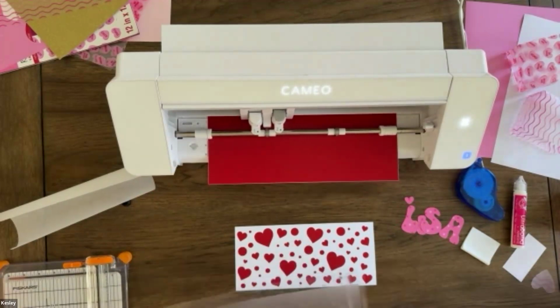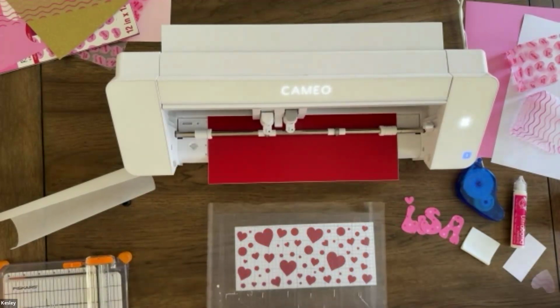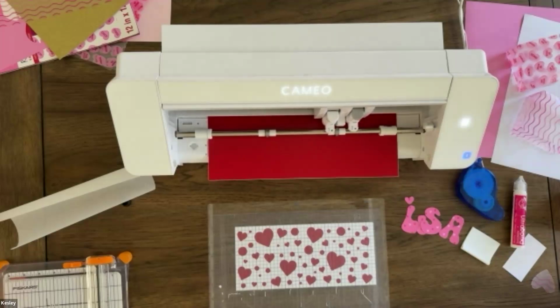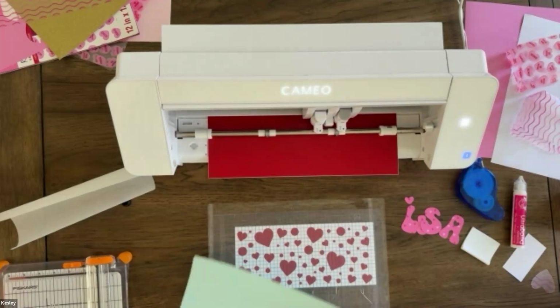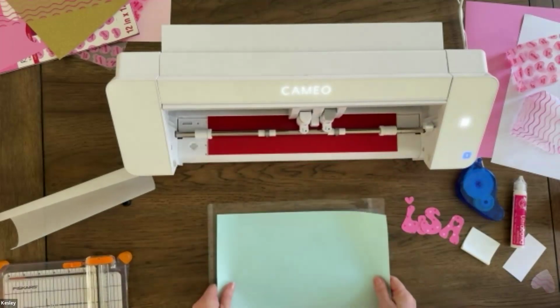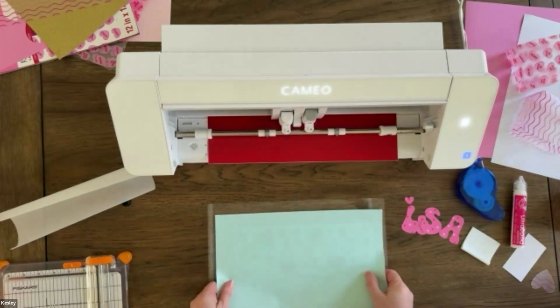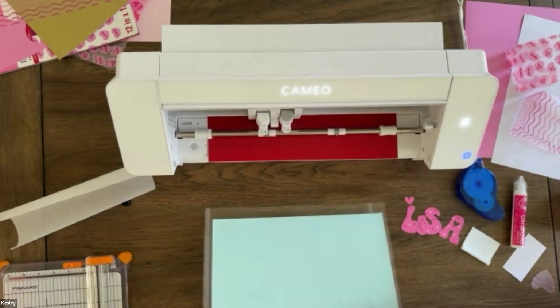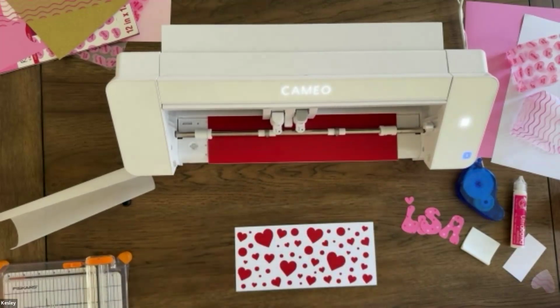Now, since we're done with our mat, you want to put your blue cover back on your mat when you're done. The reason is that it keeps your mat clean, so your mat doesn't get dirty. Always keep your little blue cover with the shiny side down, and that goes right over your mat like that. Then you're ready to tuck it away until you're cutting again.